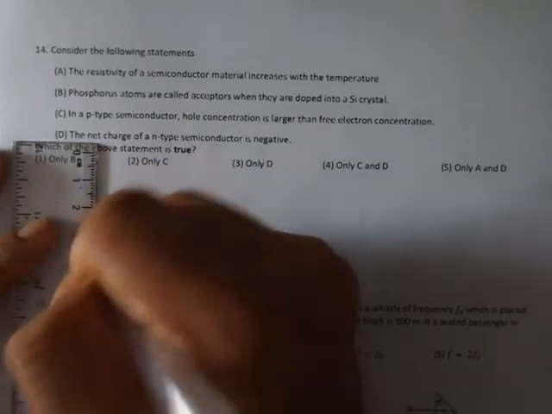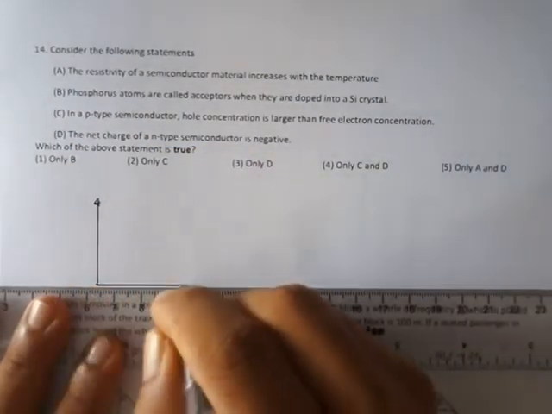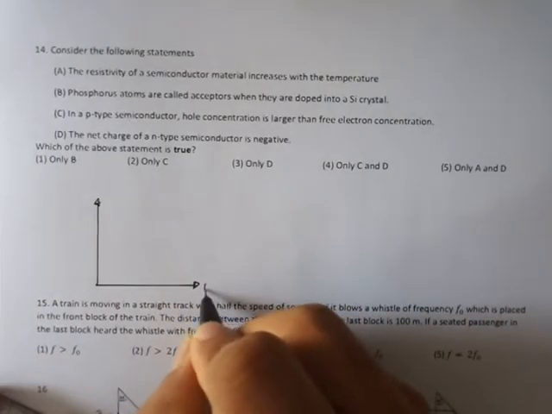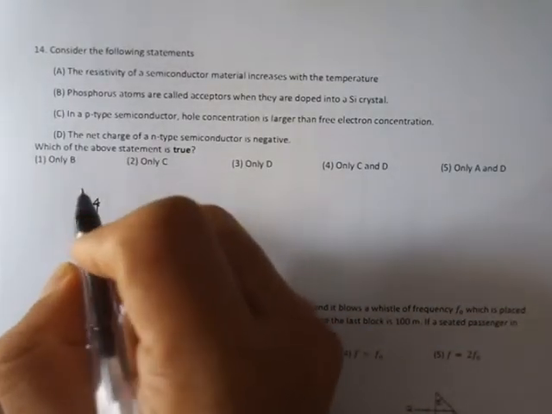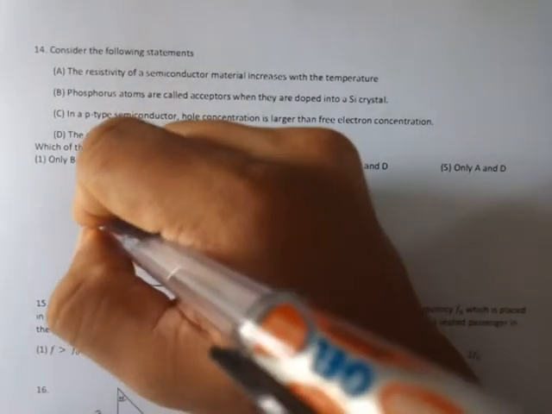So actually I can draw that. This is the temperature axis, and this is resistivity rho. So with the temperature, what happens, it will decrease.